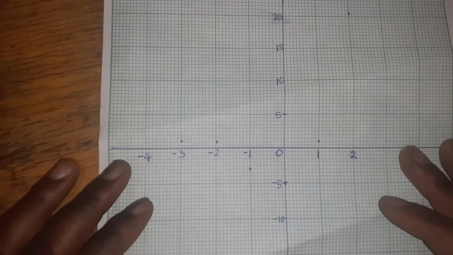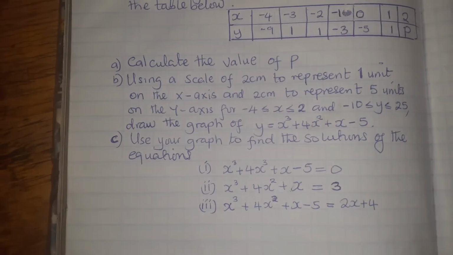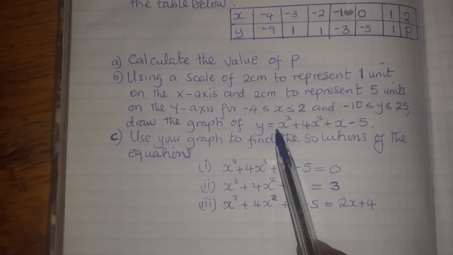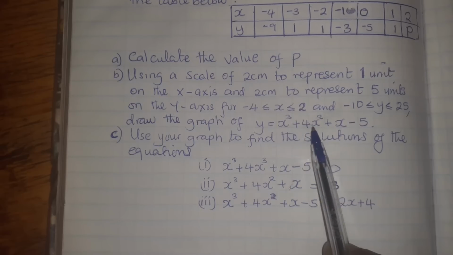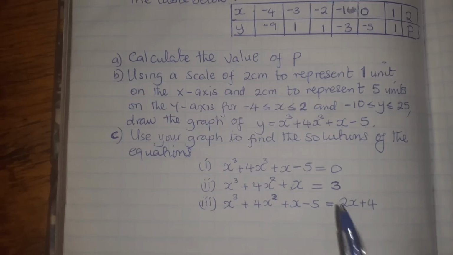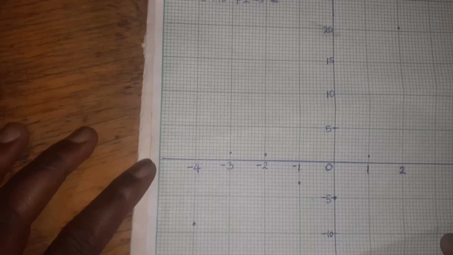Okay? Now, go back to our question. What does it say? It says, draw the graph of y equals x cubed plus 4x squared plus x minus 5. It's the graph that we want. So we need to join these points. That's what it means.